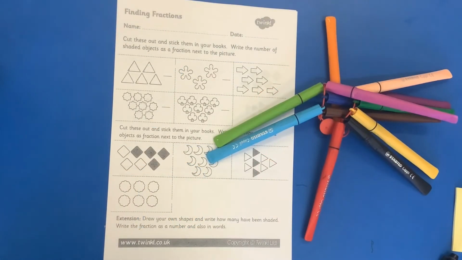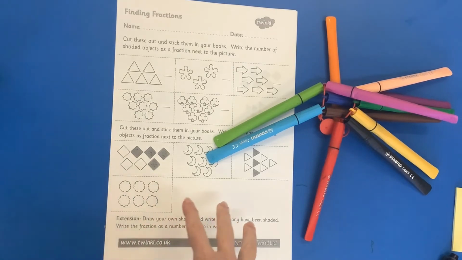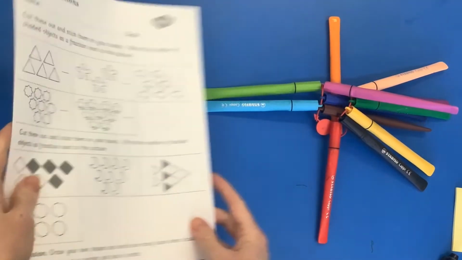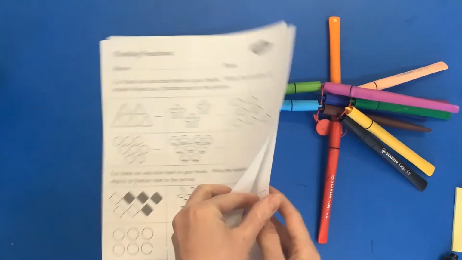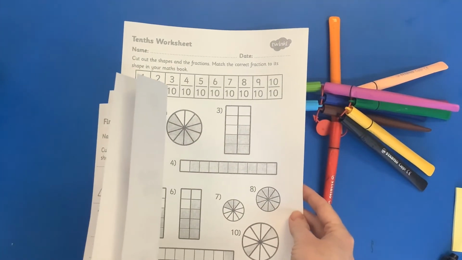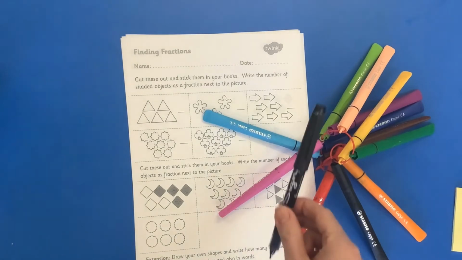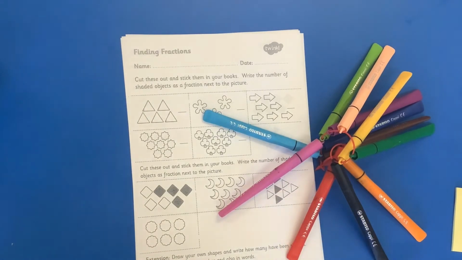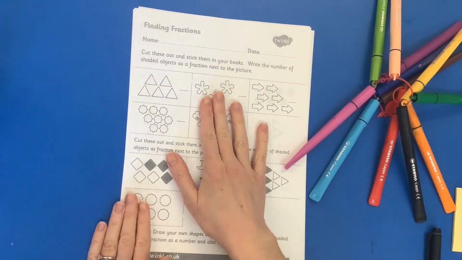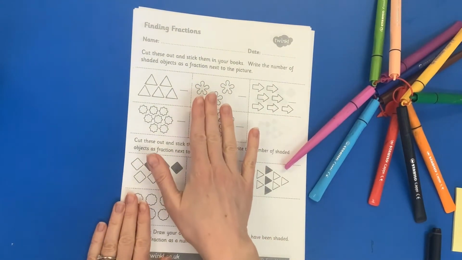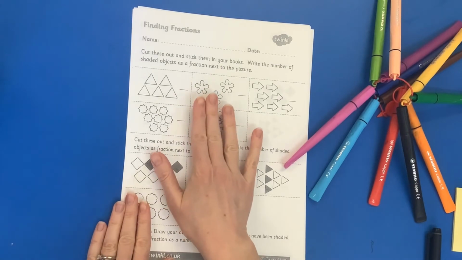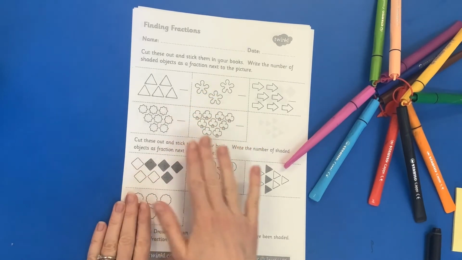So our TLP for today is, can I find fractions of shapes and numbers? And if you can find these sheets, so finding fractions, second finding fractions, and this one which is called the tenths worksheet. Okay, if you can get those, and then some coloured pens and pencils, and your normal pencil, and then you are ready to start. Now, on these sheets, it says cut these out and stick these in your book. I am absolutely fine if you would prefer just to do them on your sheet and stick the whole sheet on in your book. It's totally up to you.